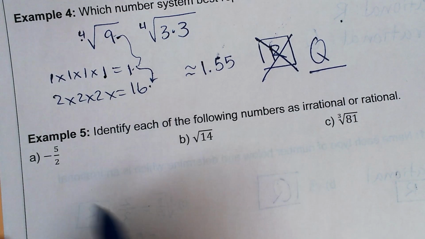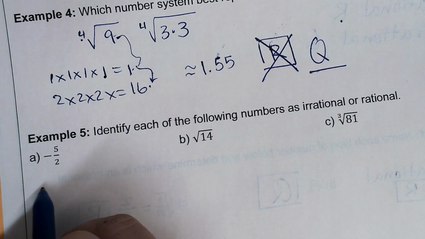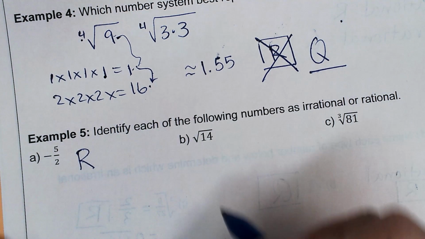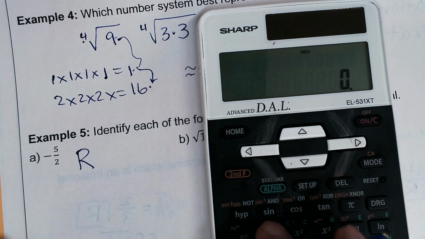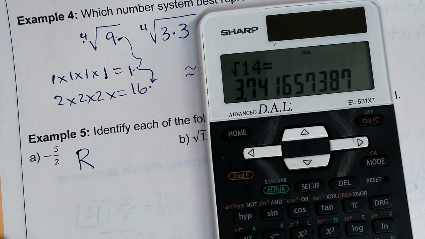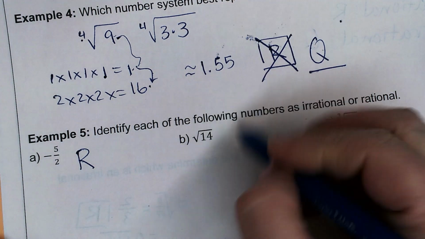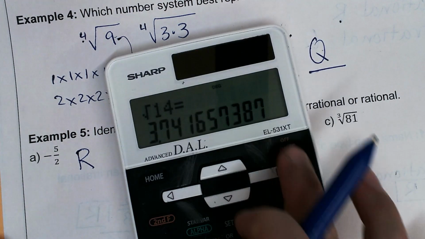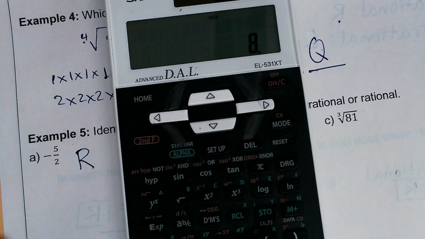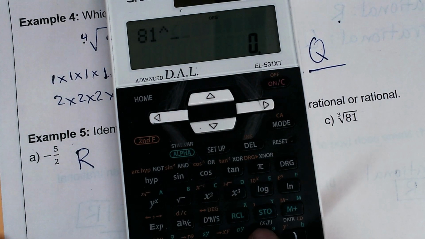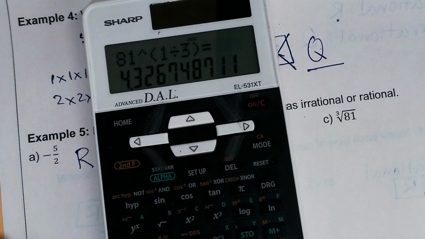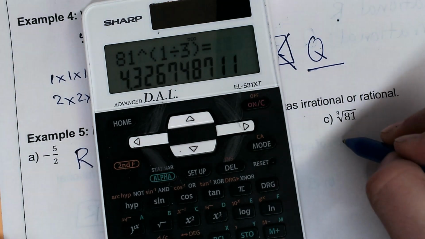Okay. So identify each of the following as irrational or rational. So this is a fraction, so we call this rational. Root 14, again, you're going to need your calculator. Square root 14 gives us a number that does not repeat. So irrational. And the cube root of 81. Remember, when you're trying to do the cube root or fourth root, you do the number 81 to the power of, and this time we do 1/3. And again, that is not a nice number. So we are going to say irrational.